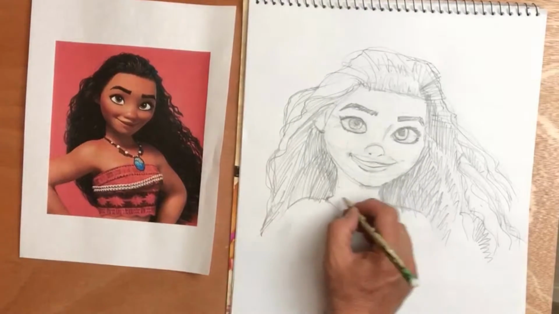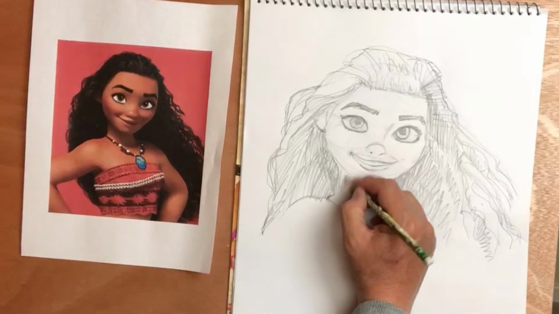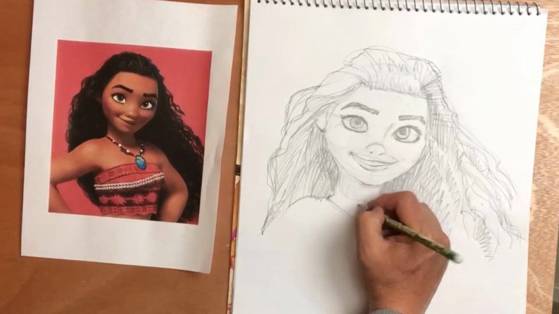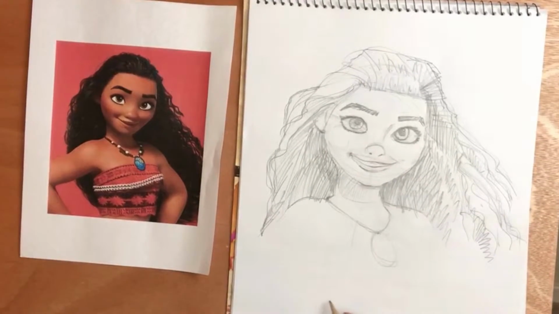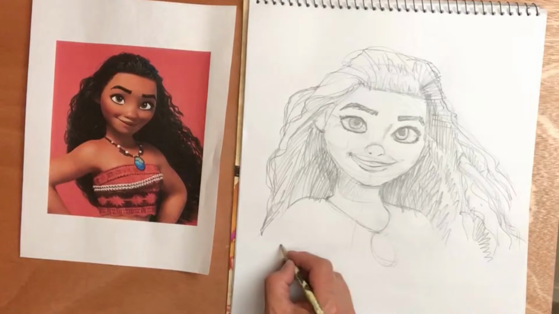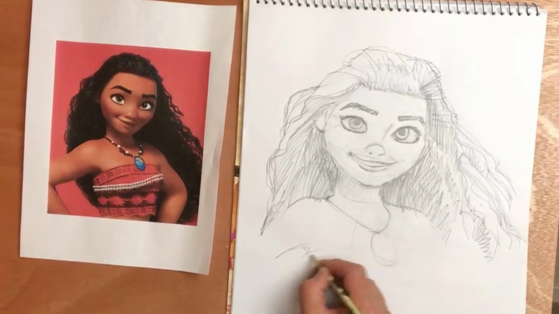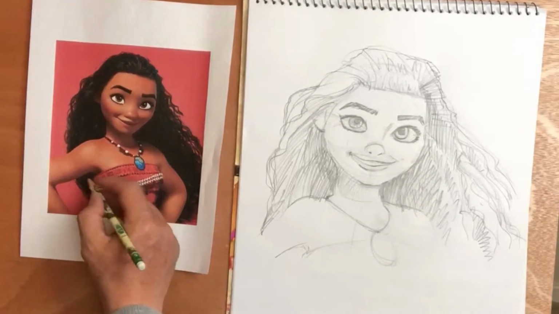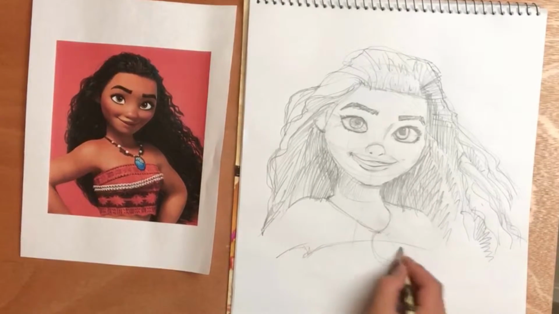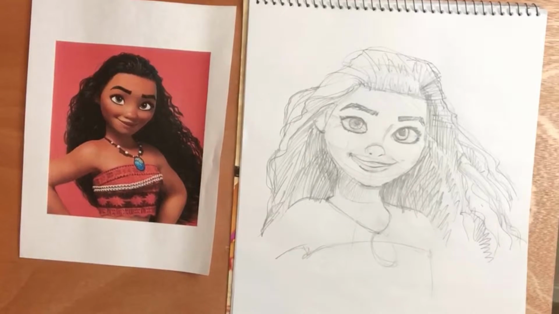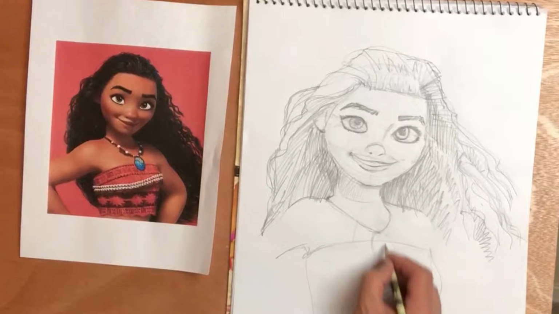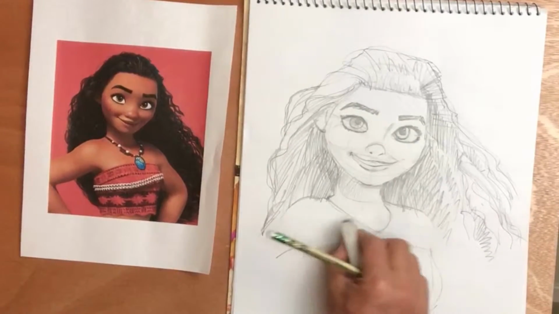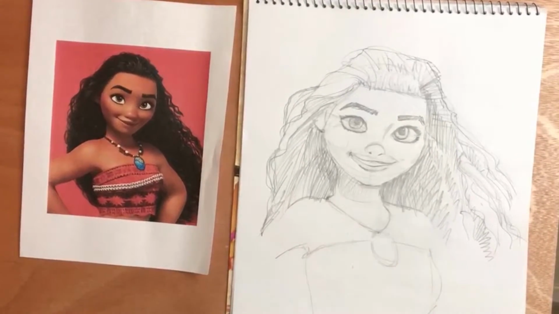There's no defined shadow, but sometimes I'll create a defined shadow and drop it in lightly and then have it fade out like that. Maybe some cross hatching like that, and then you just drop out those guidelines.